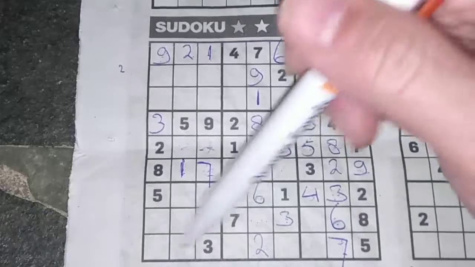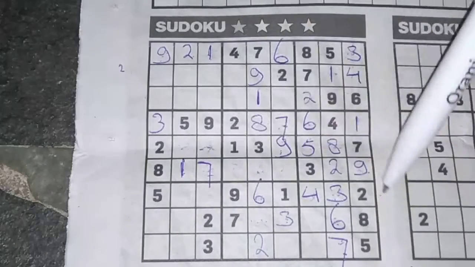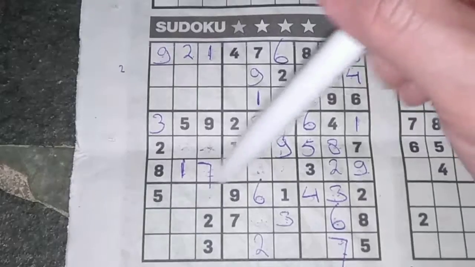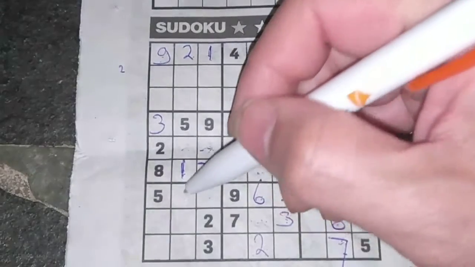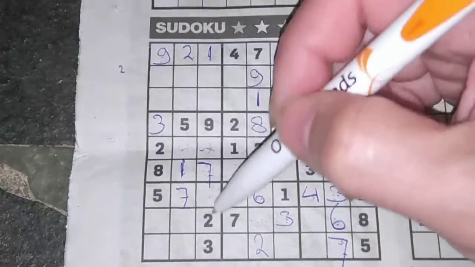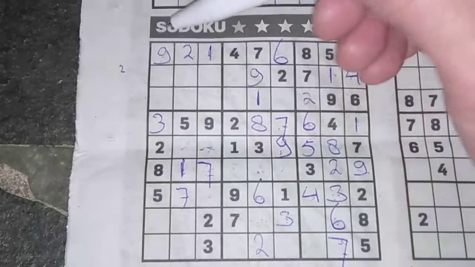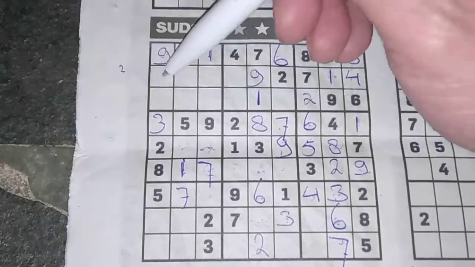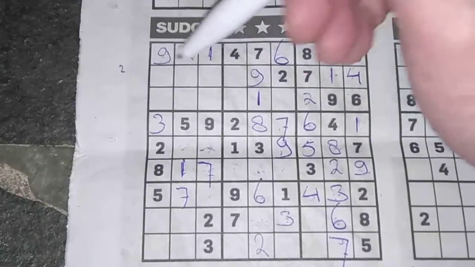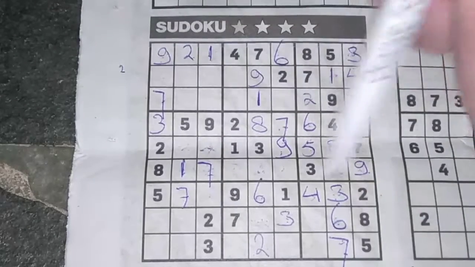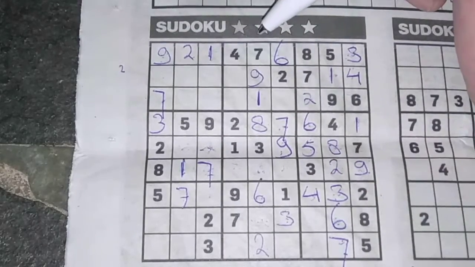Because 7 in this row, 7 in the row above. So in this row, the only two places for the 7 should be here or there. See here 7, no 7 here, 7 should be there. 7 in this column, 7 in that second column. So in the first column, the only two places for the 7 should be here or there. I see here 7, no 7 there, 7 should be here. And I think all the 7s are used, yes.